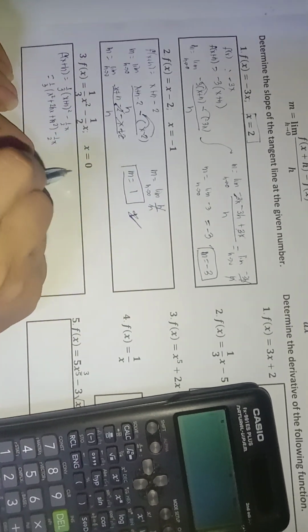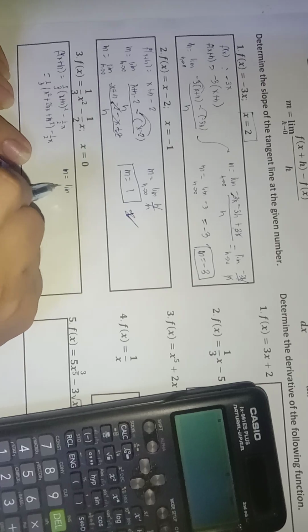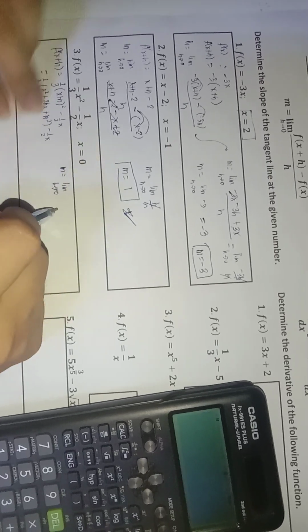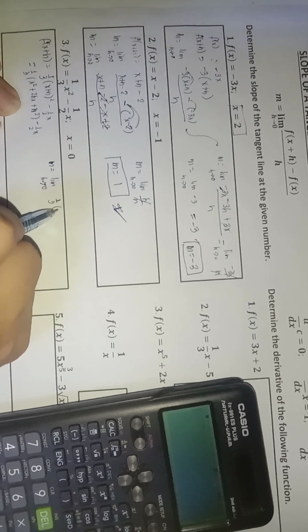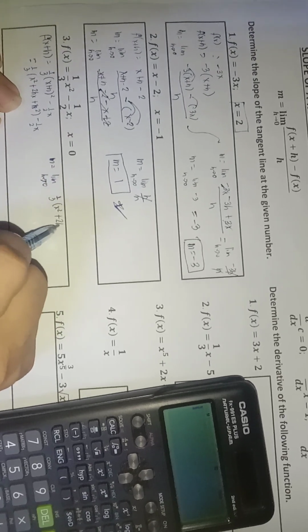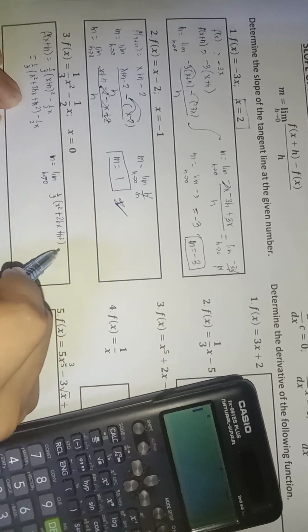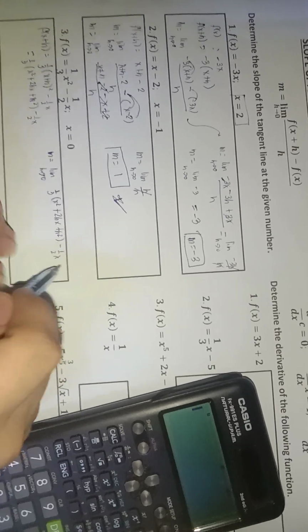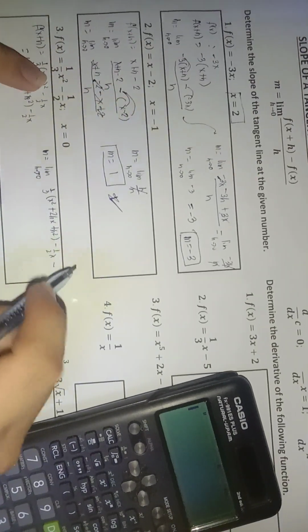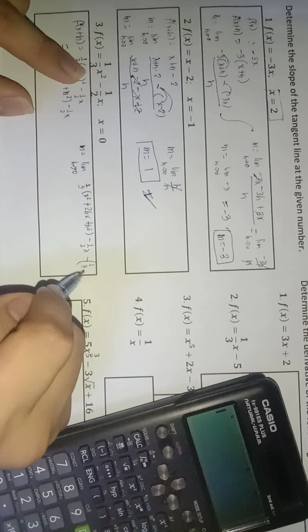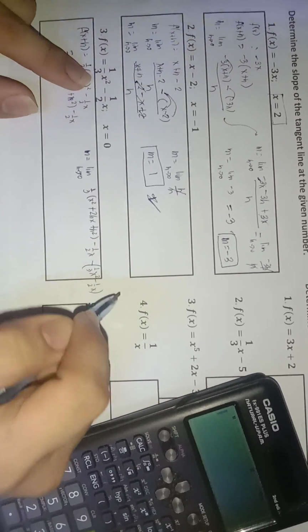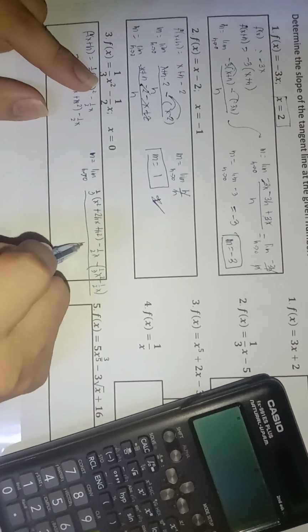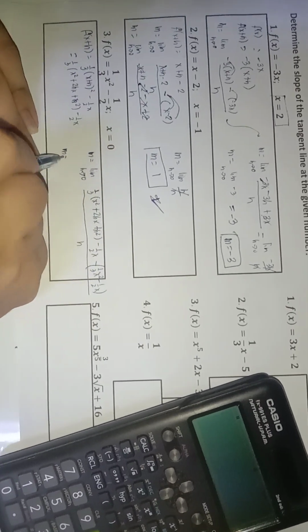Okay? Then we will substitute it to your formula. Limit, ito siya. So una daw, f of x plus h. Ito na yung f of x plus h natin. So copy lang natin. 1/3 x squared plus 2hx plus h squared minus 1/2 x minus by your f of x, which is 1/3 x squared minus 1/2 x, enclosed by parenthesis po, all over your h. Medyo mahaba. Simplify.